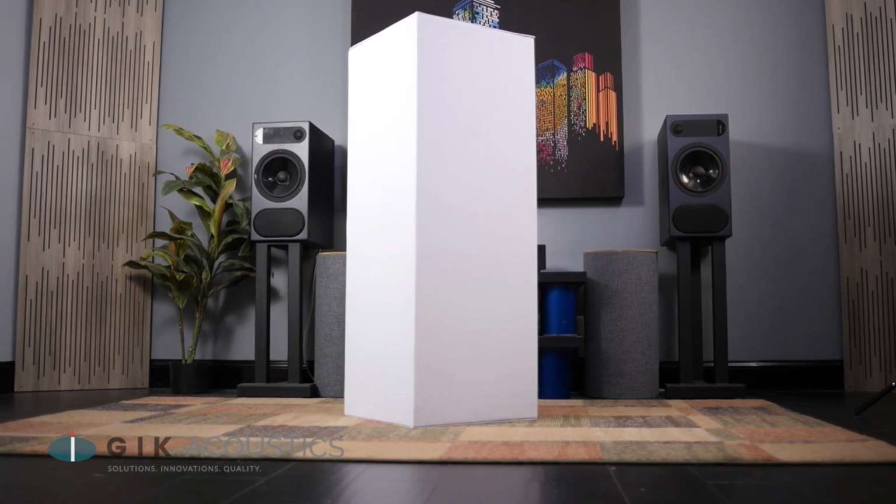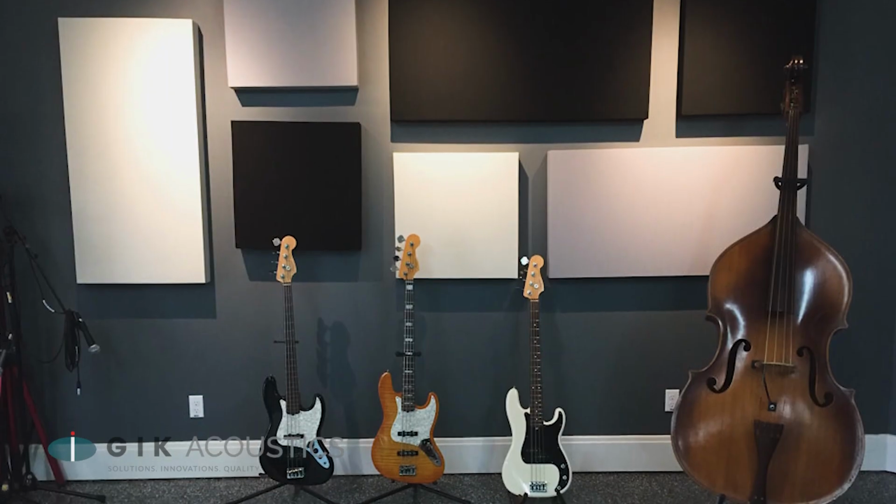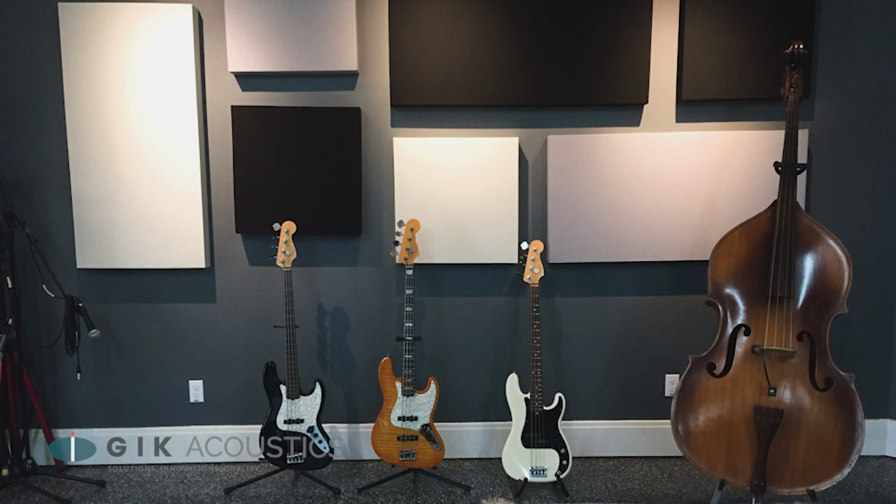So our key takeaways are that we want to make sure that we're controlling for the full spectrum of all the instruments we're recording, as well as eliminating those pesky first reflections with the proper treatment. If you follow these guidelines, you're guaranteed to see an immediate increase in your recording quality. Further experimentation can yield even better results.